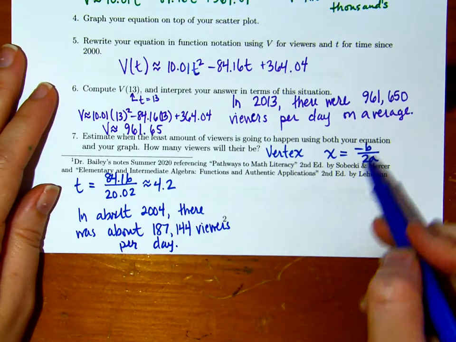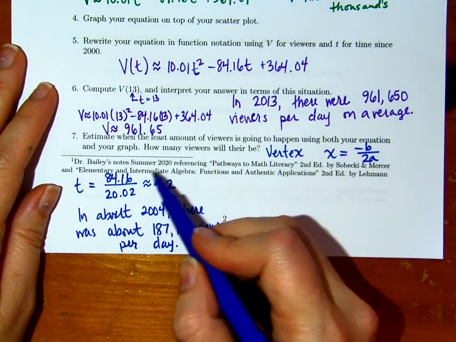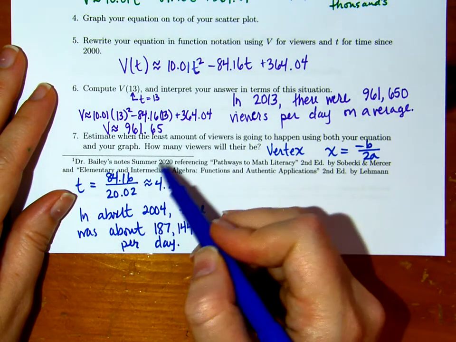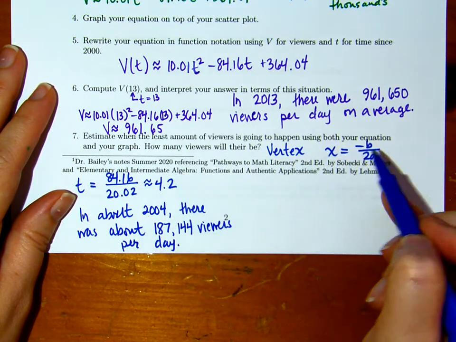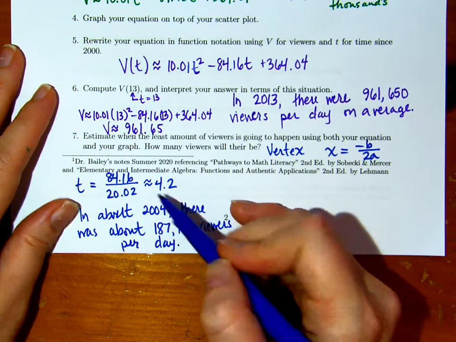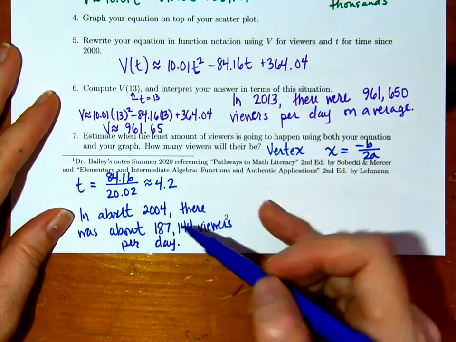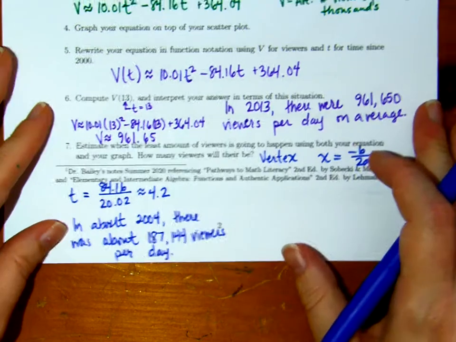Okay, so I went ahead and used the vertex. So this is me using my equation, right? I used the formula to find my t value. That gave me the year. And then I used that t value and plugged it into the model to find how many viewers there were.